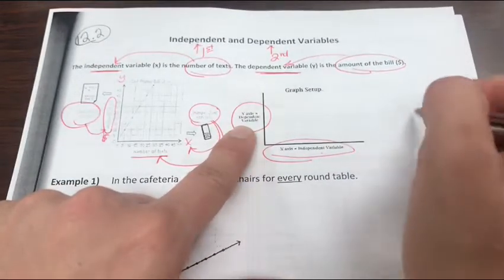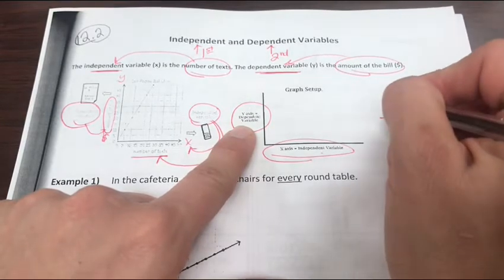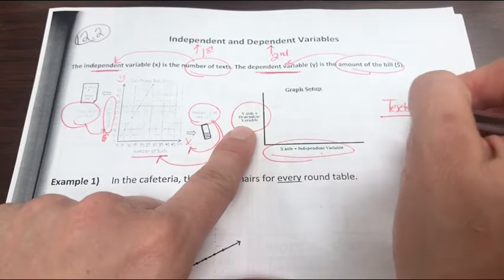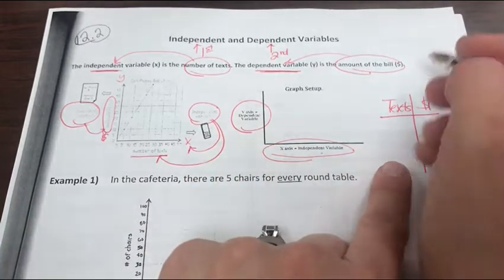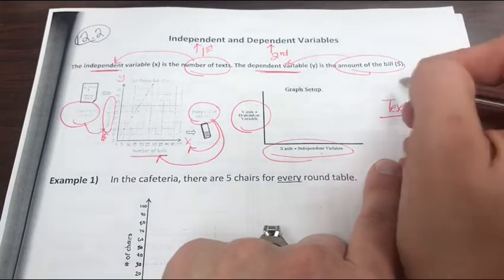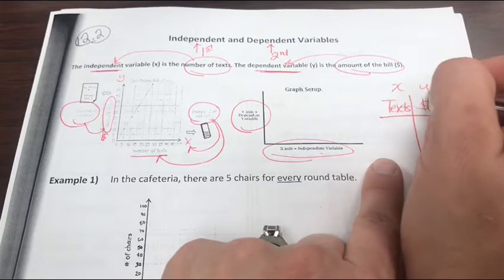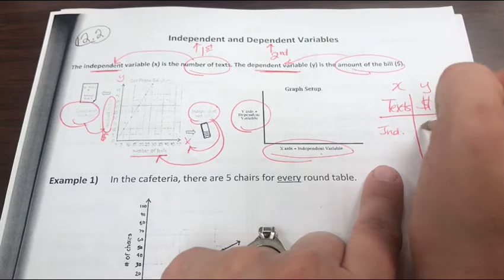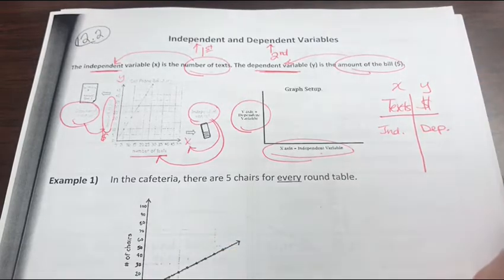Okay? So if you had a table like this, and you had, let's say, number of texts, and then the money you were charged, because we read from left to right, we would have x here and y here. This would be the independent variable. This would be the dependent variable.